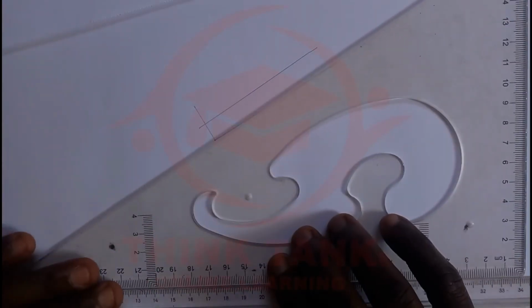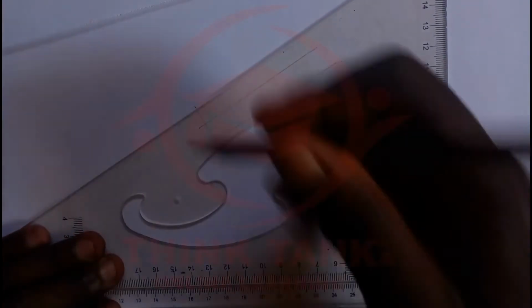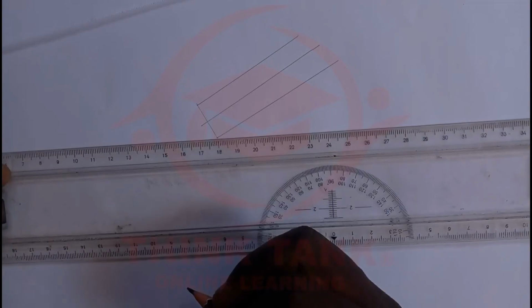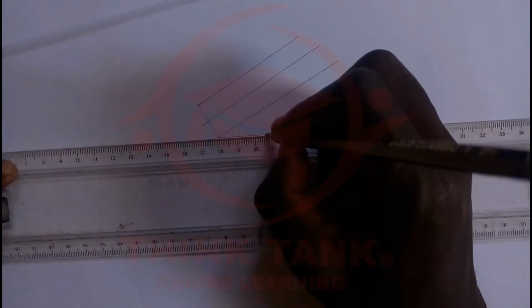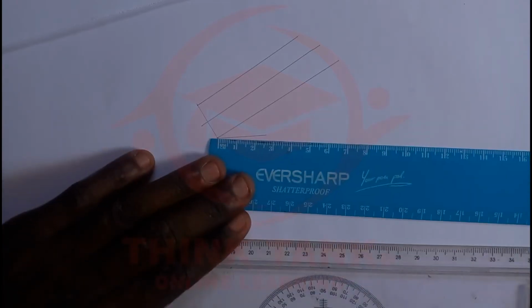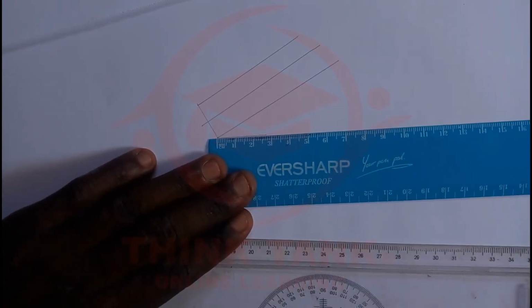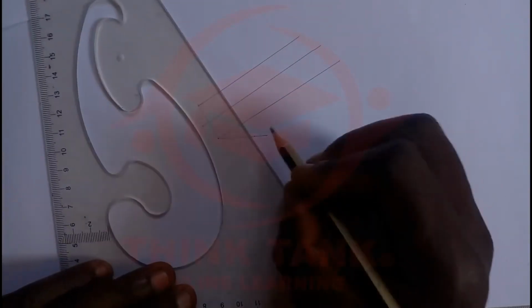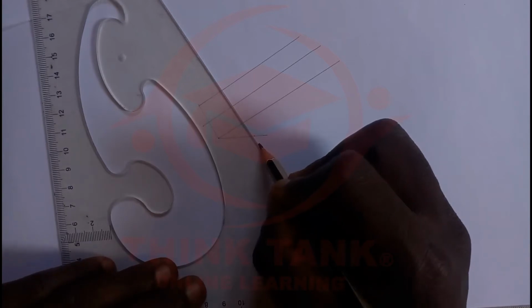this line. Now take a t-square, come to this side, like this, and measure 20. So 20 is right here, and after that we take the 60 degree set square and project a line right here.